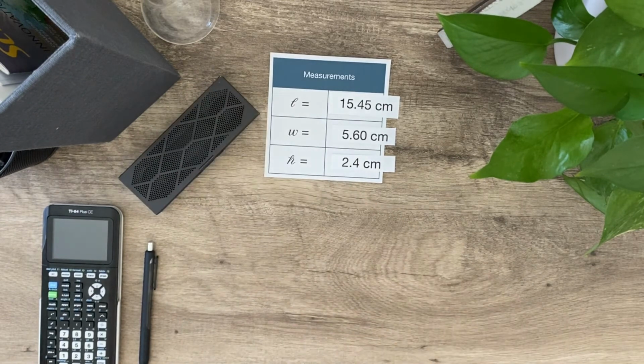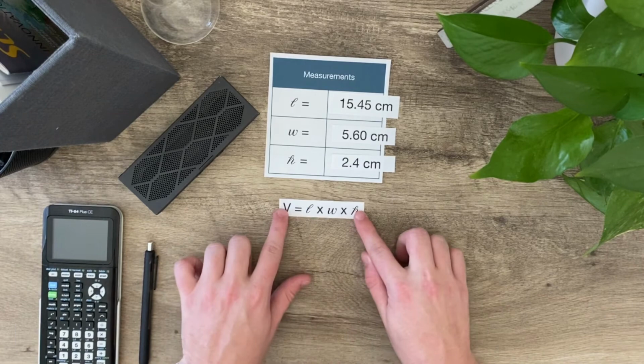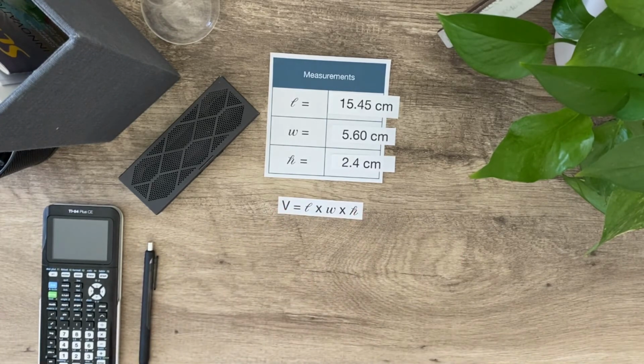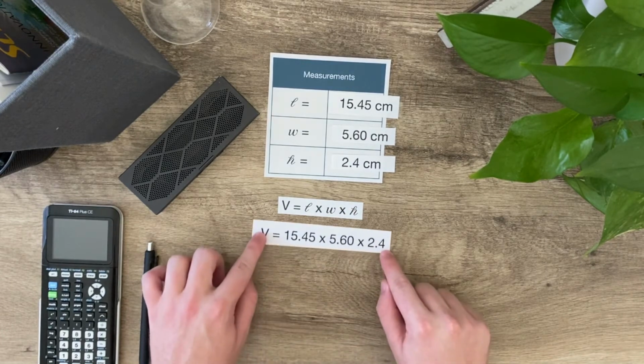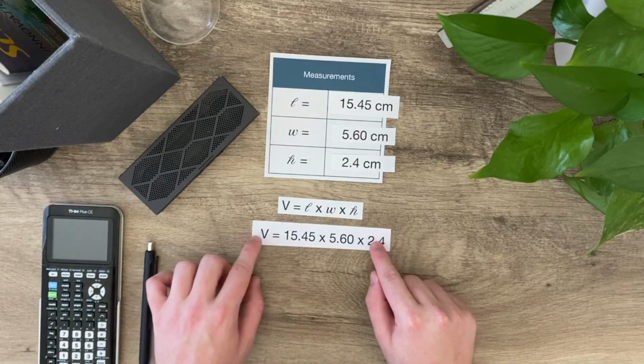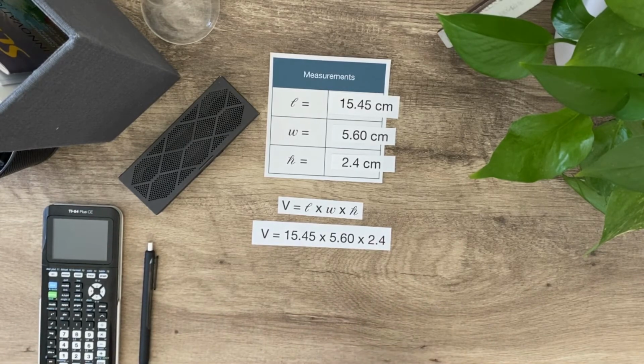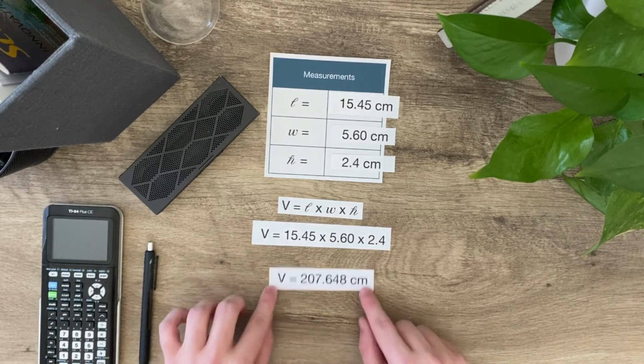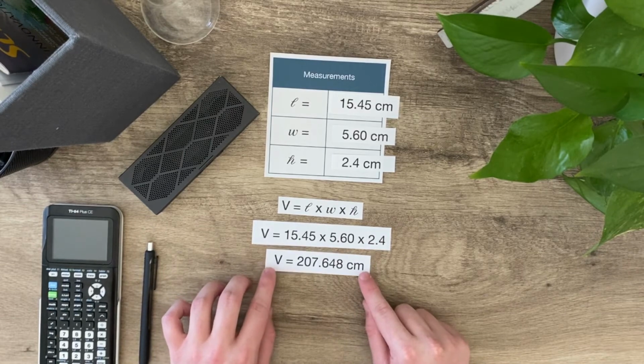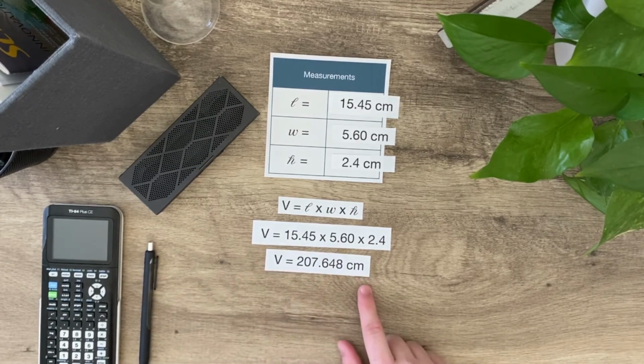So let me put this over here. And now we know that the volume is calculated by length times width times height. So volume, length times width times height. If I sub in those values, I get 15.45 times 5.60 times 2.4. That would give me the volume. Now, I want you to pay attention. If you put that in your calculator, you're going to get this answer.